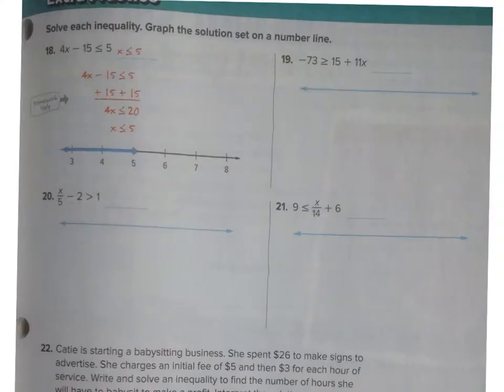Moving on to page 519. And again, we need to get rid of our constant first, always. So I know that negative 73 plus negative 15 is negative 88, which is greater than or equal to 11x. And then when I divide by 11 to get x alone, x is less than or equal to negative 8.